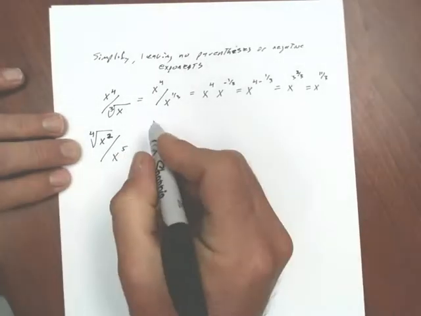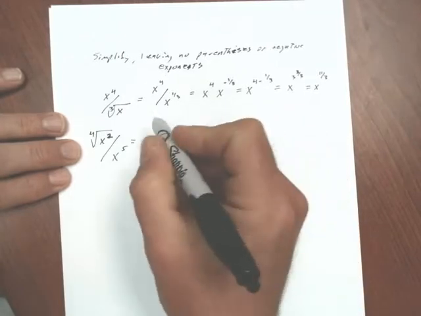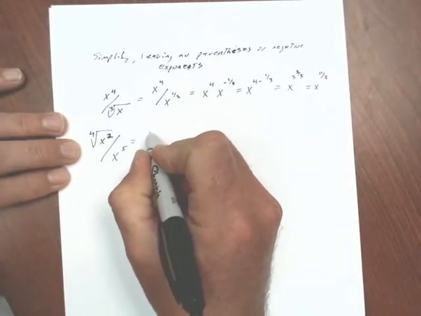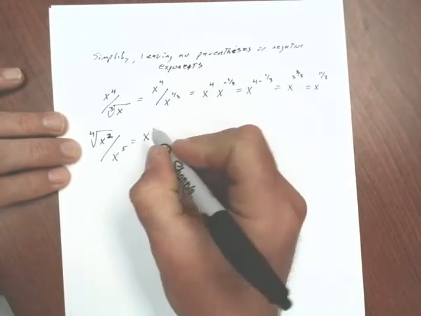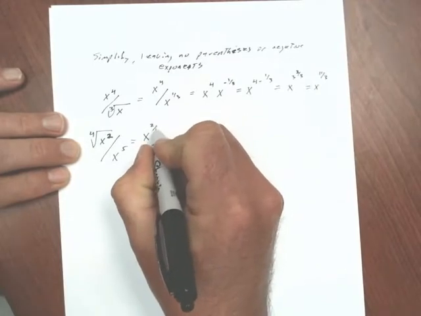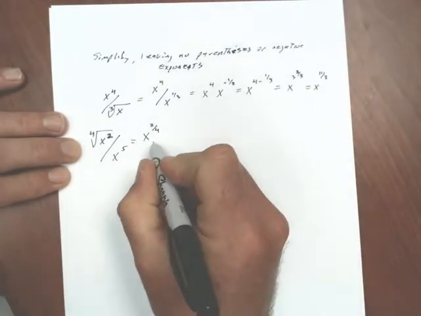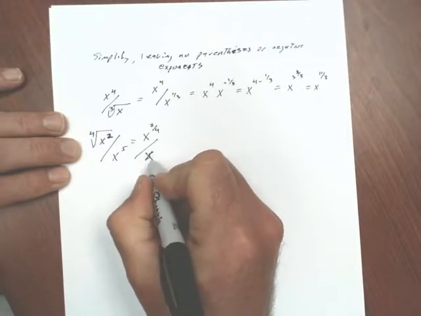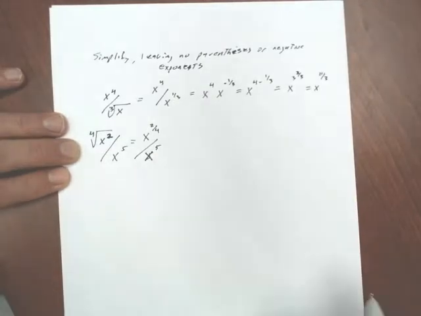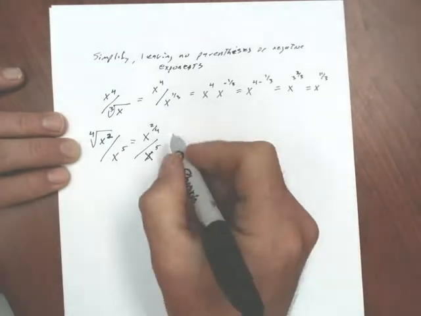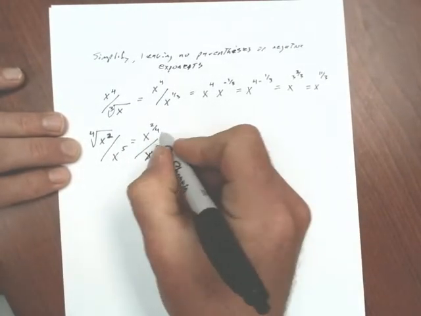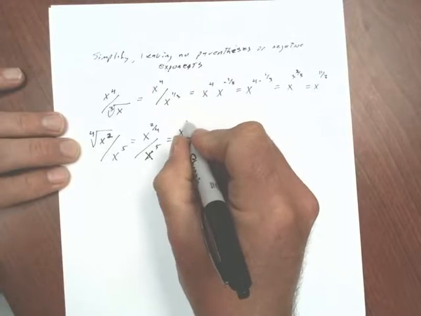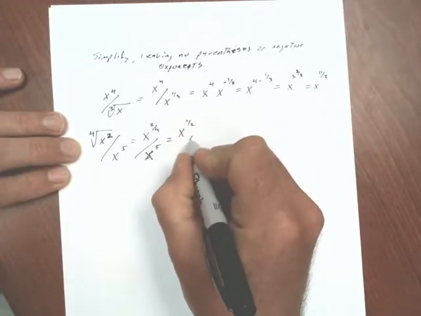Now, using the rules of exponents, that can be rewritten as x to the 2/4 divided by x to the fifth. I don't know why I cannot write today. And of course, I'm just going to simplify this by saying that is x to the 1/2 divided by x to the fifth.